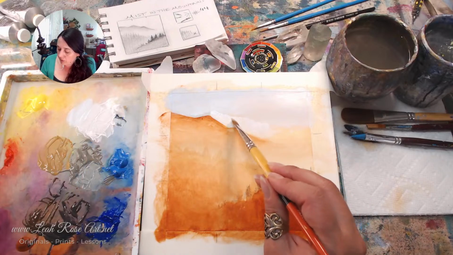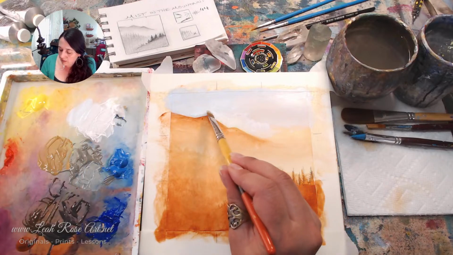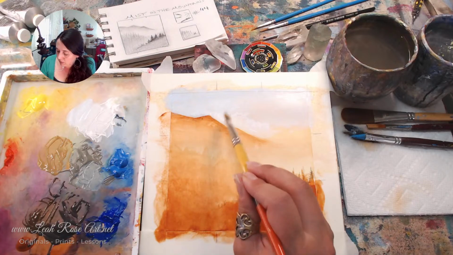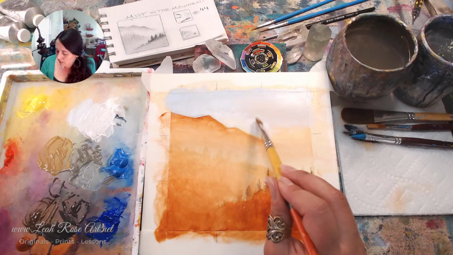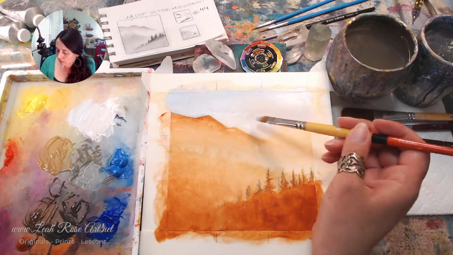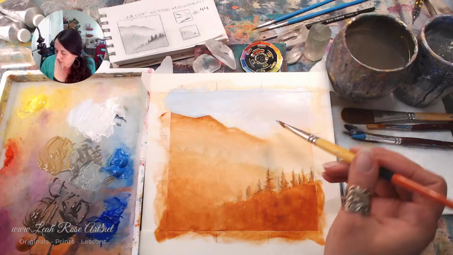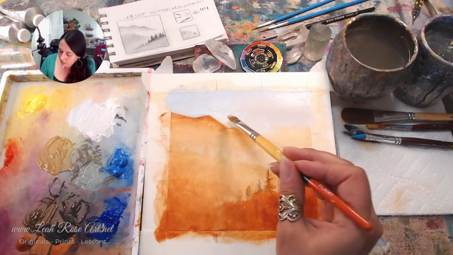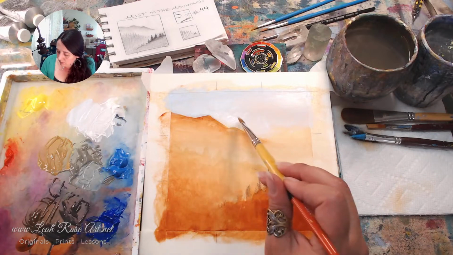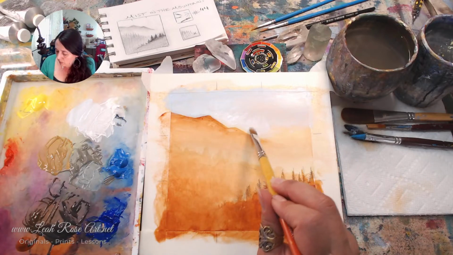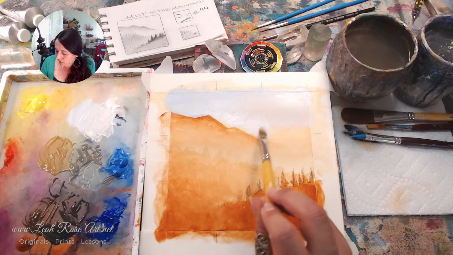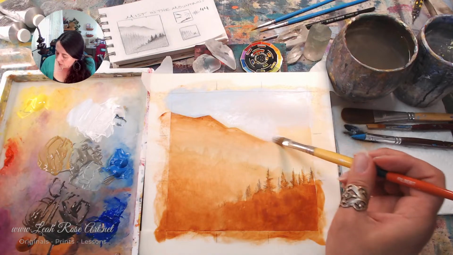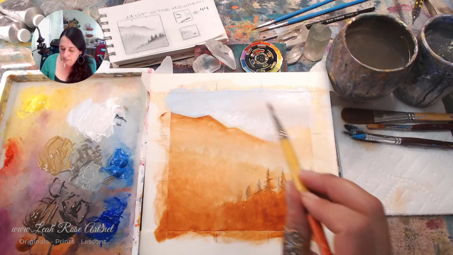And I'm just going to loosely blend it up into the sky, but I'm going to keep it as a defined cloud. Just a soft one. A little bit more white, but I'm not going to touch it all the way to the mountain because I like how that light yellow is showing through and warming up that cloud.